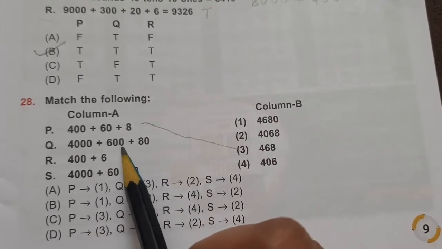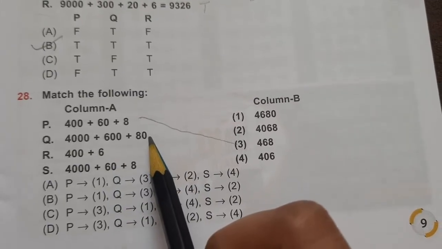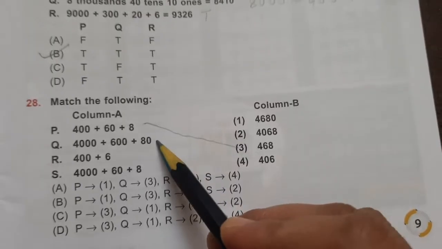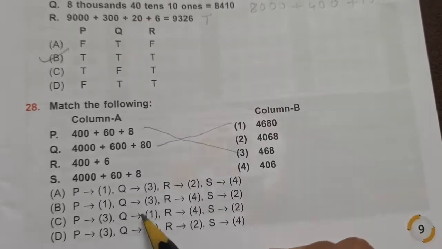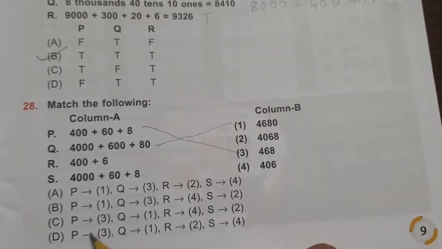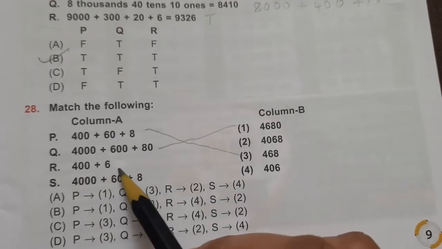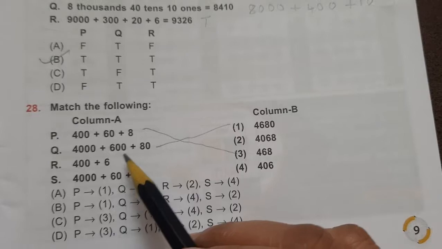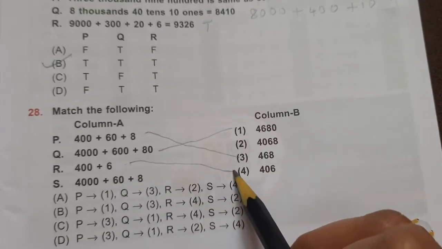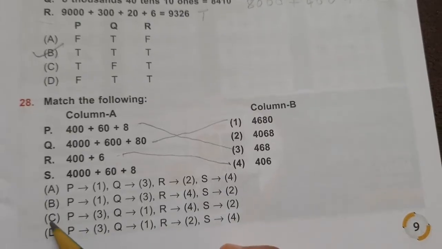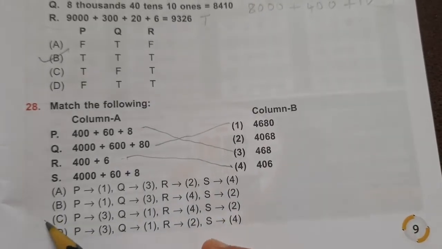4000 plus 600 plus 80 becomes 4680, which is 1. So Q goes to 1 in both of them. Okay. R: 400 plus 6 becomes 406, which is 4. R goes to 4. It is now C. C should be the answer to this question.